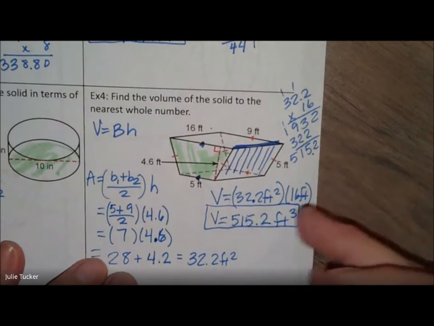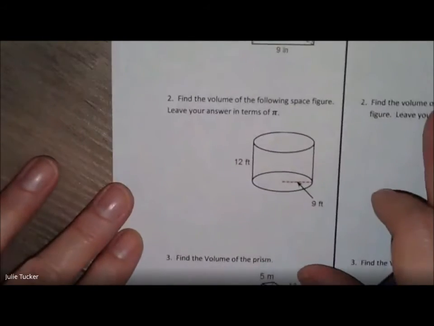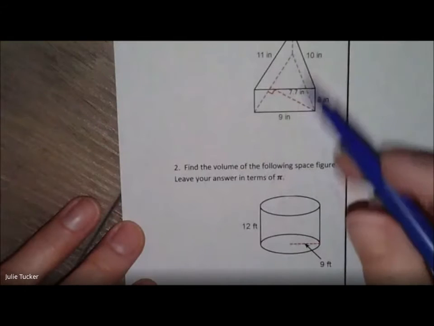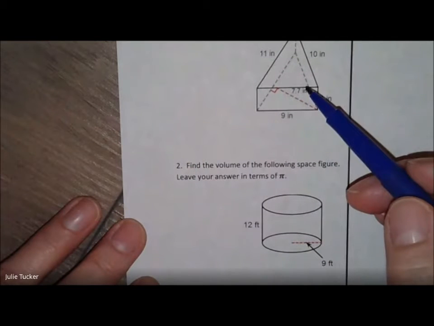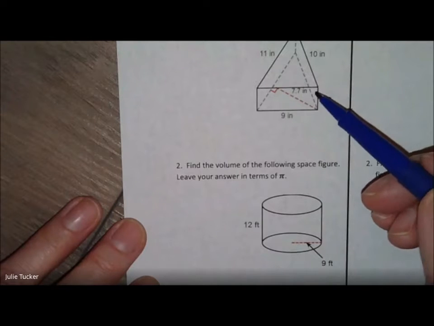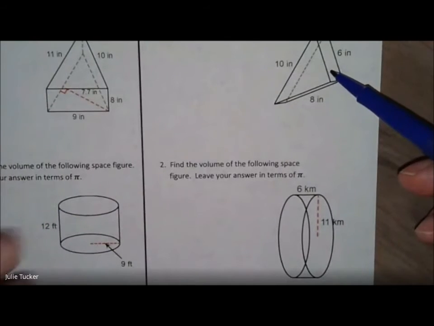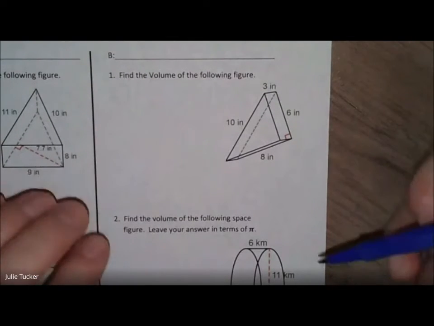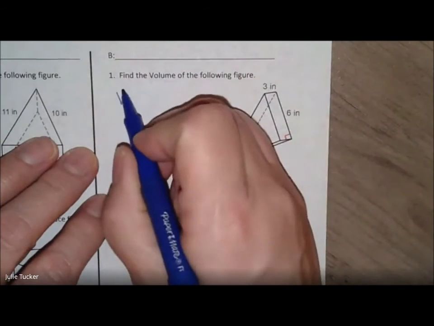All right, so let's look at some more. So we're going to do just 3 more. We're going to do 1 more triangular solid. And it's not going to be this one because that's on my notes. We're going to do this one. And then we're going to do this cylinder. And yep, we're going to do these 3 problems. So we're going to start with this.